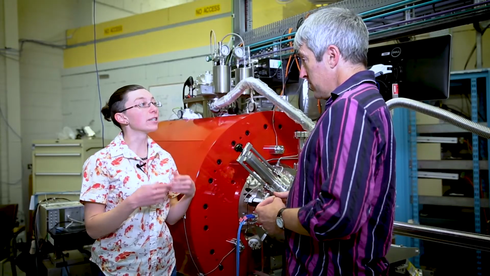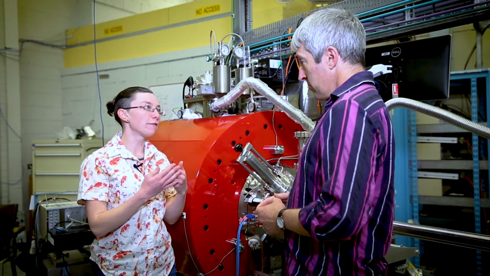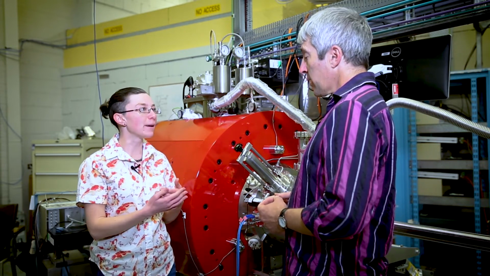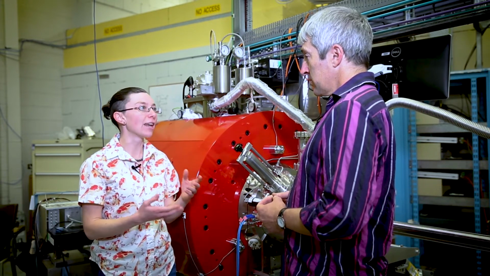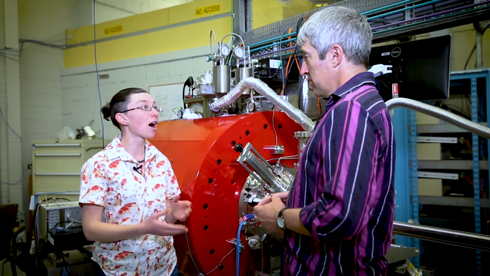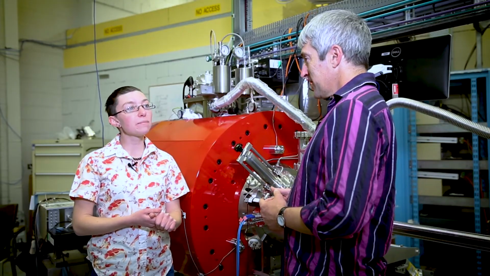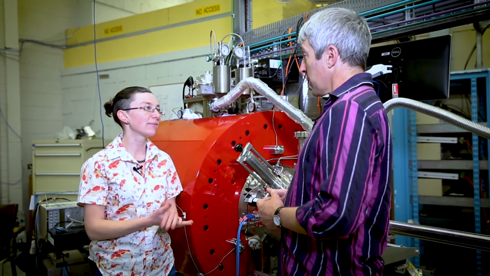By filtering out all this other stuff, it means that our detectors are only looking at our fused products, and we can make them count for a really long time, which means that our precision is a lot better than other labs around the world measuring the same kind of reactions. So how long, when you say count for a long time, hours, days, weeks? It'll usually be for tens of minutes or a few hours. That is quite a lot.